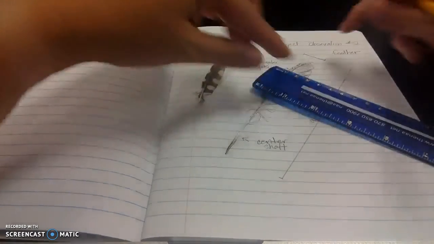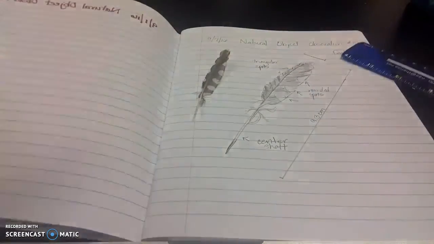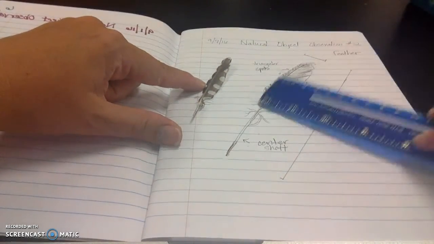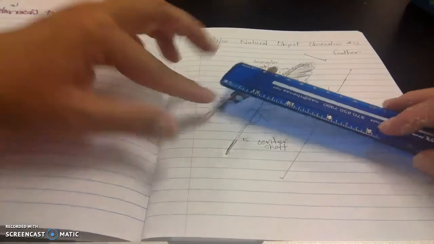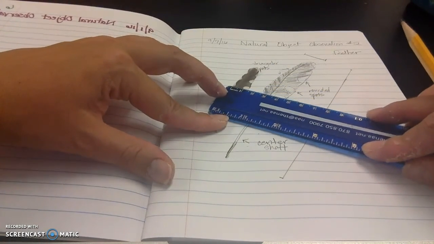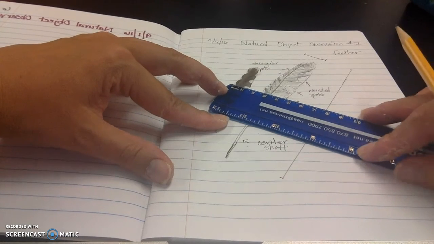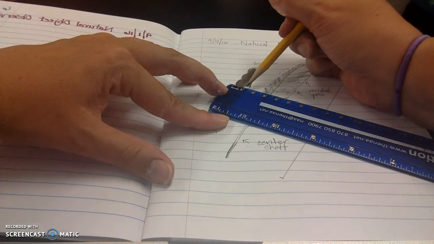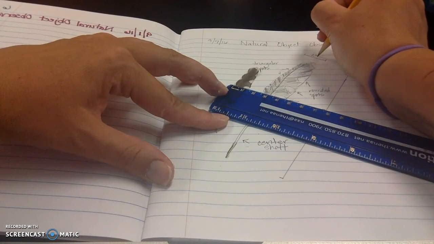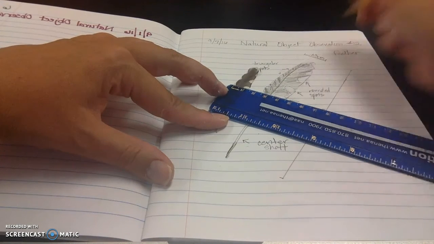And I'm going to measure to show what this distance is. Again, this distance on the actual feather. I'm not going to measure my drawing. I'm going to measure the actual object. So I'm measuring at the widest point. Looks like it is 1.3. So I'm going to write on this line 1.3 centimeters.